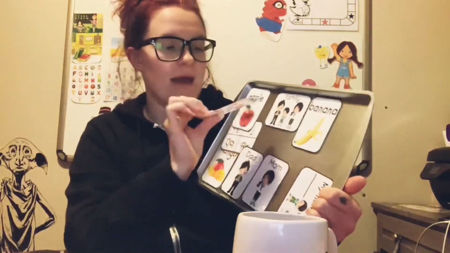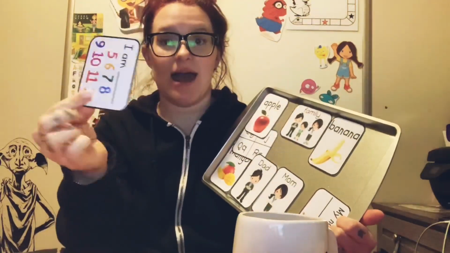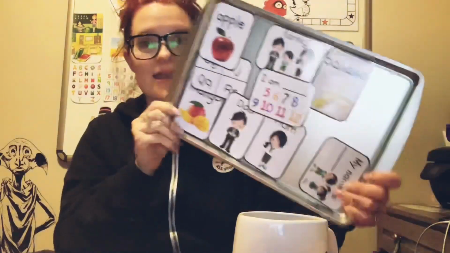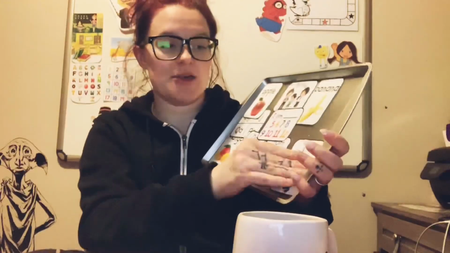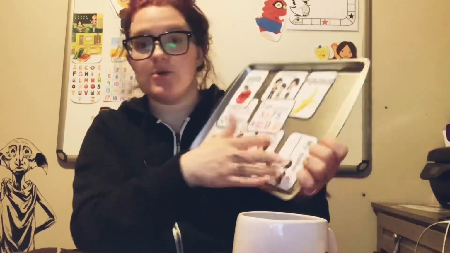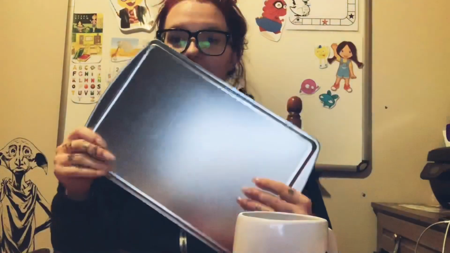So I got magnets, stuck them on the back, laminated it, and now I have for one level of trial classes these easily accessible. I can just pull them off and show the kids. So if you don't want to pay tons of money for a magnet board, go to the dollar store, spend $1 and get a cookie sheet.